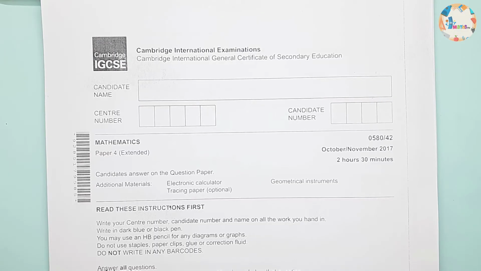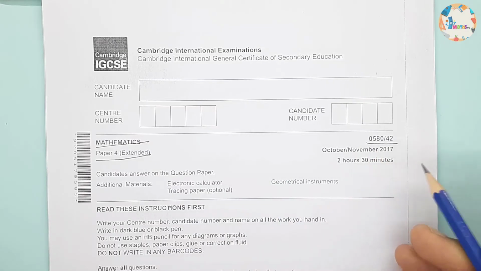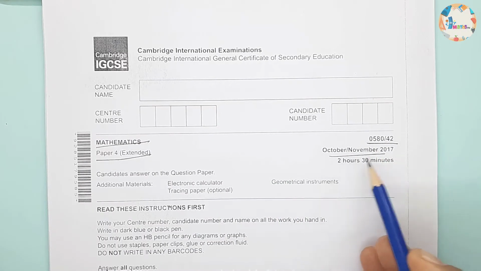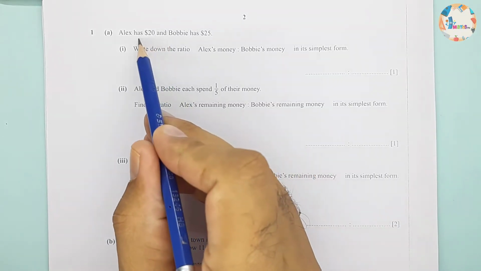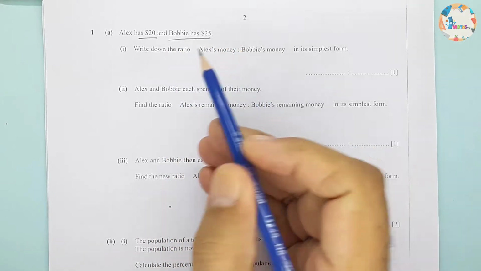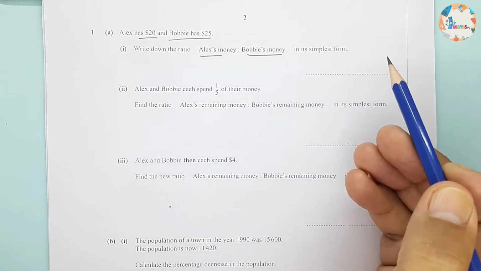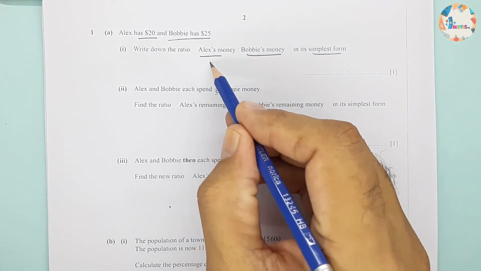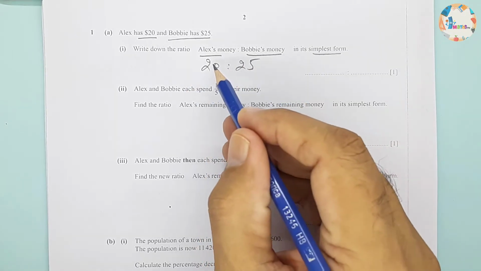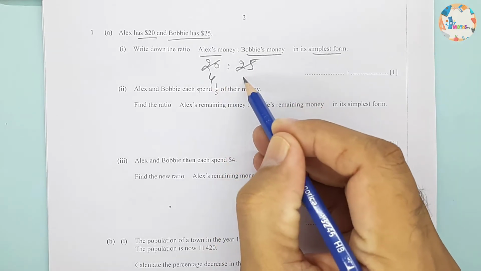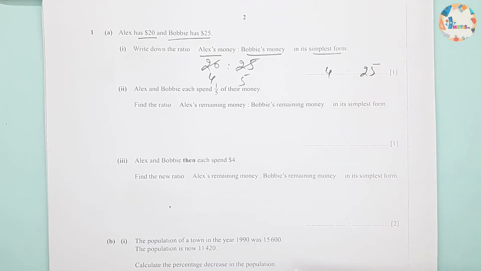Hello guys, today we'll be going through IGCSE Mathematics Paper 4 Extended 058042, October-November 2017. Question number 1. Alex has $20 and Bobby has $25. Write down the ratio of Alex's money to Bobby's money in simplest form. So 20 ratio 25, and we can divide by 5, so 5 4s are 20 and 5 5s are 25, so it will be 4 ratio 5. This will be our answer.